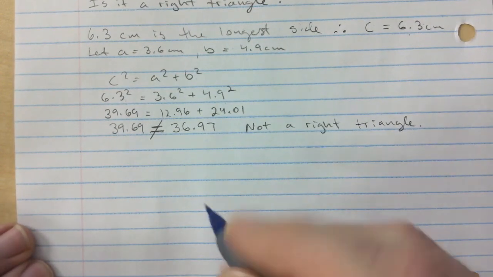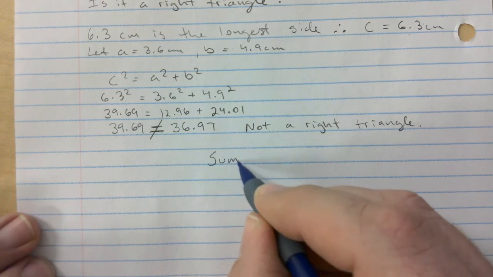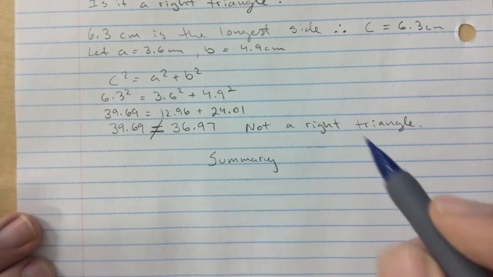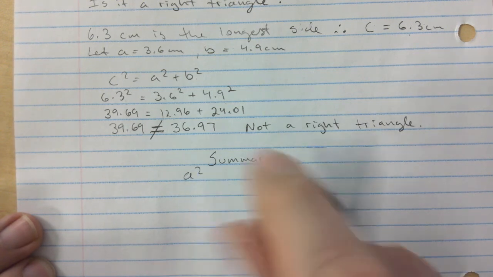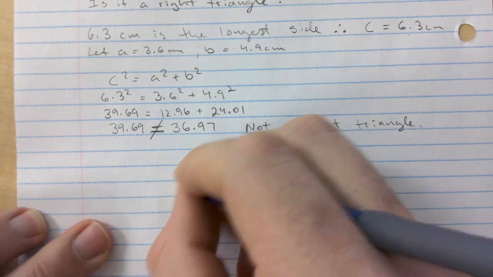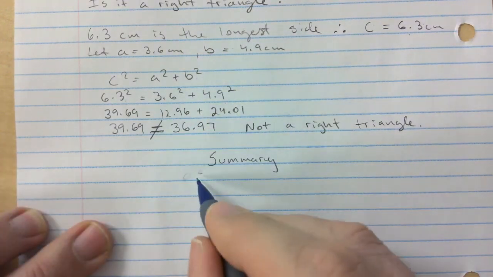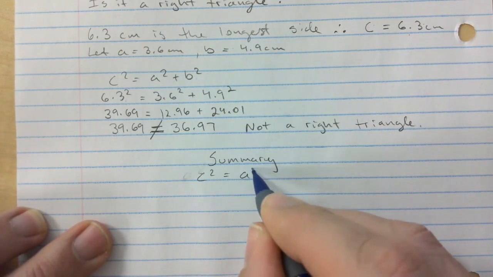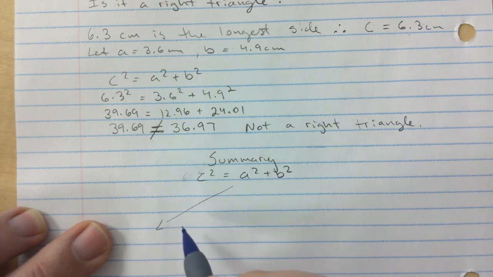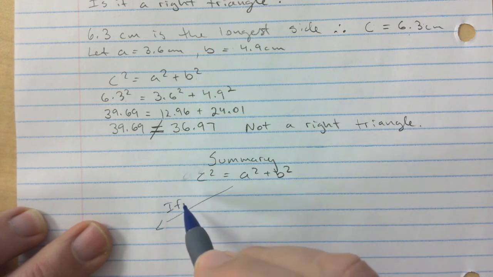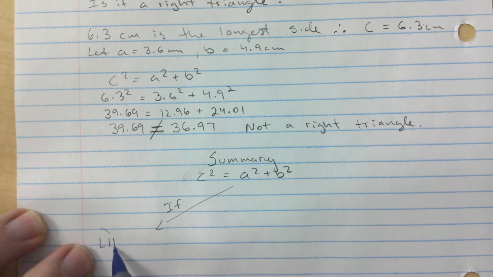So basically, summary: C squared is equal to A squared plus B squared. If left-hand side is equal to right-hand side, then you have a right triangle.